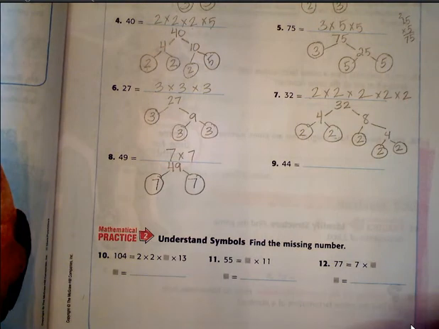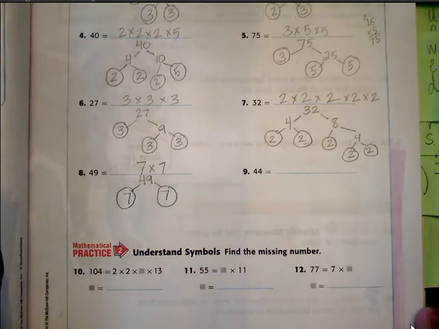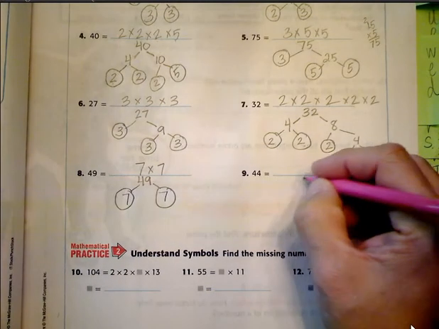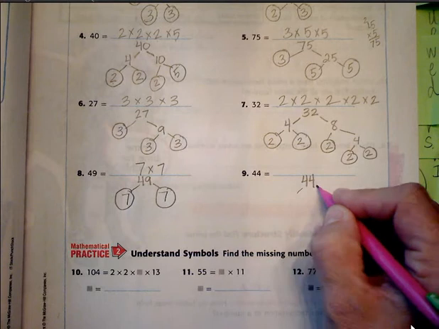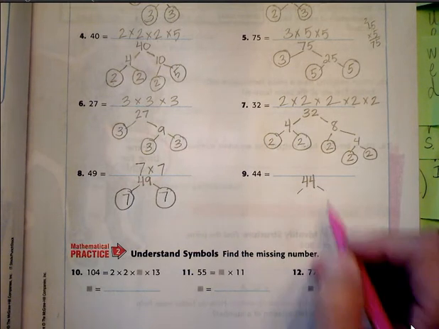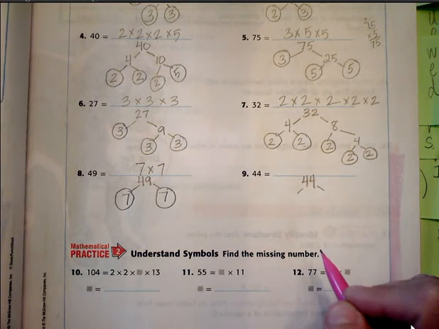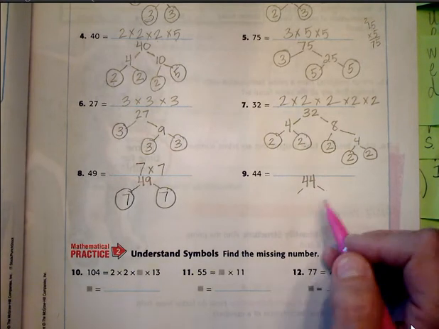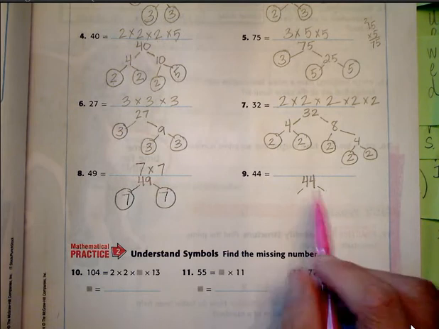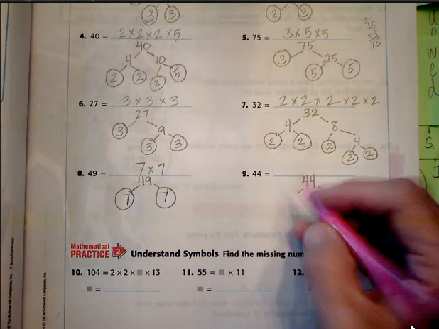Okay, let's do number 9, which is 44. So our first step is to write that number at the top of our factor tree. Put the branches. What times what multiplies up to 44? Now here you have some options. You could do 2 times 22, but you might not have known that fact. You could do 4 times 11. So let's do that one.